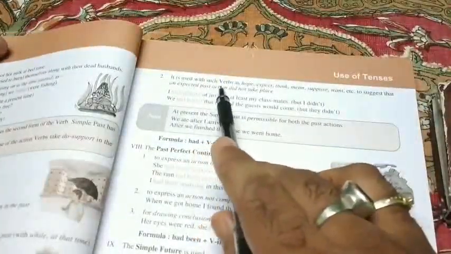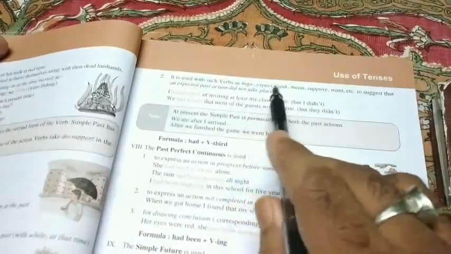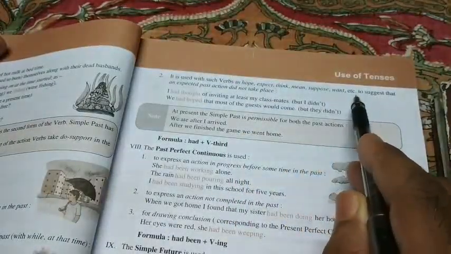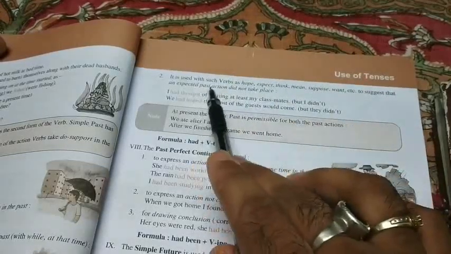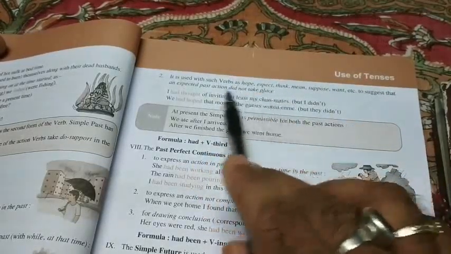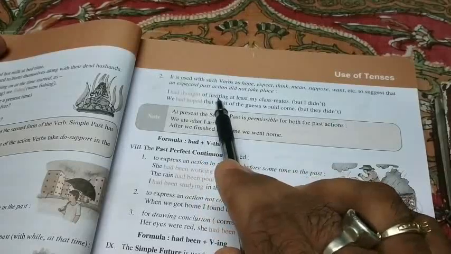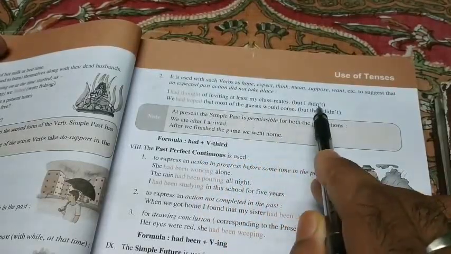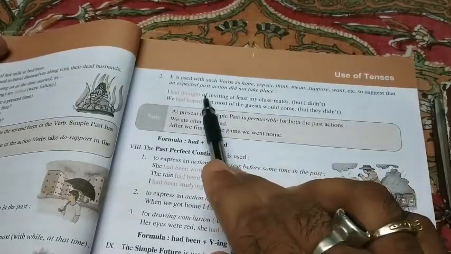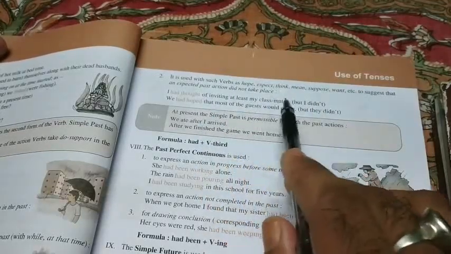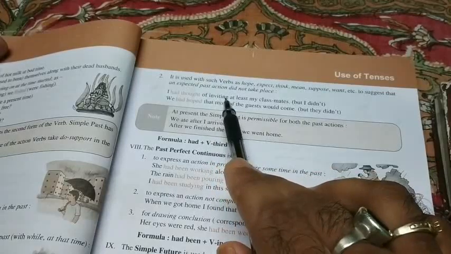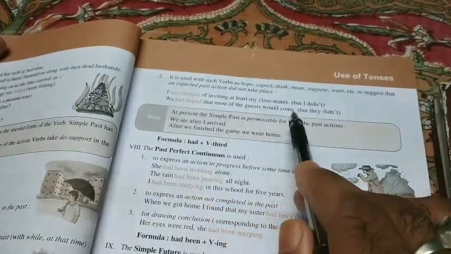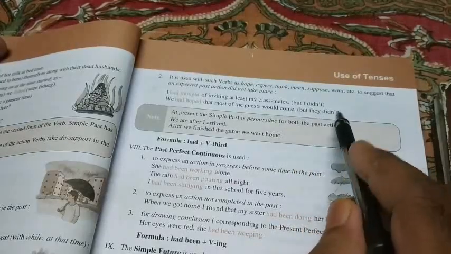It is used with such verbs as hope, expect, think, mean, suppose, want, etc. to suggest that an expected past action did not take place. I had thought of inviting at least my classmates, but I didn't. I had thought, but what did I do? I didn't invite them. We had hoped that most of the guests would come, but they didn't come.